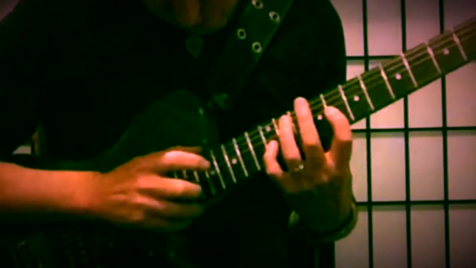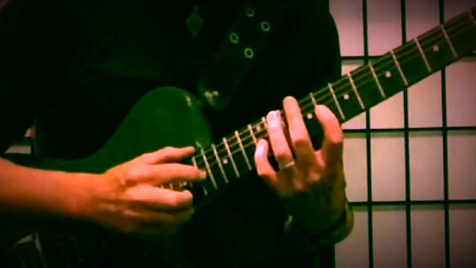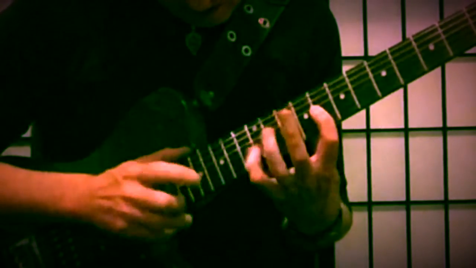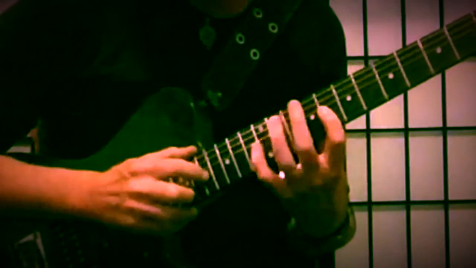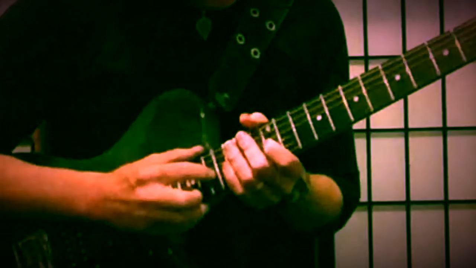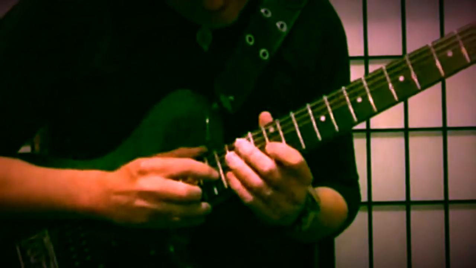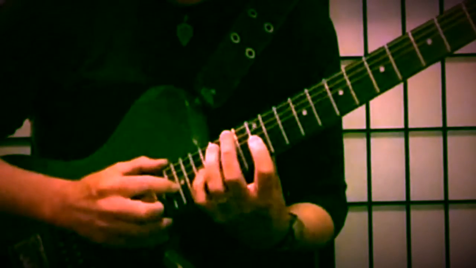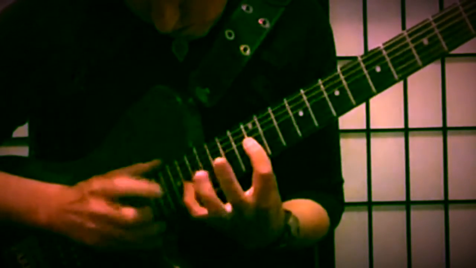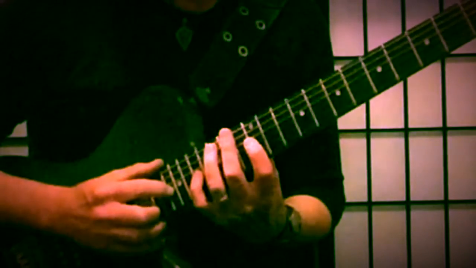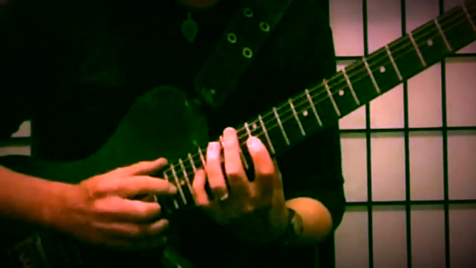Now let's go to the first inversion and do the first finger tapping pattern. Here's the second. And now let's go to the second inversion. And here's the first finger tapping pattern. Here's the second.